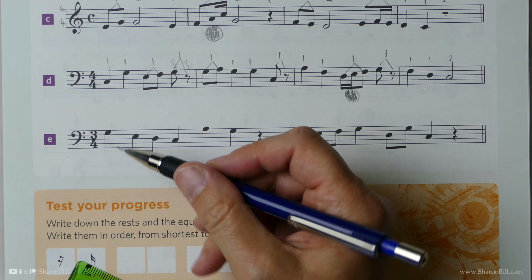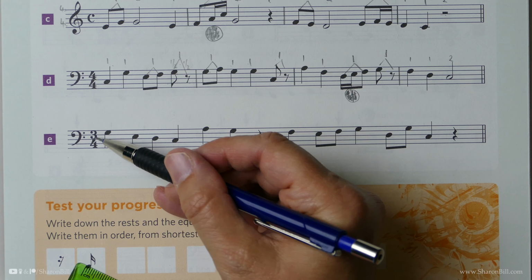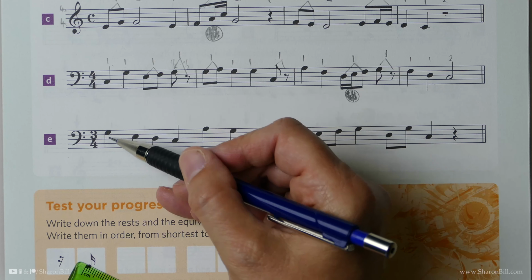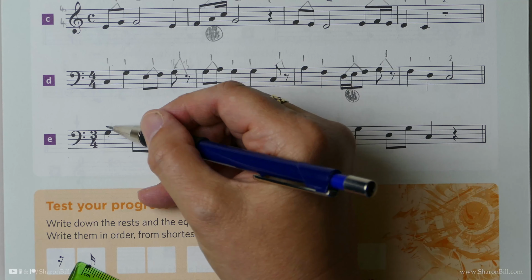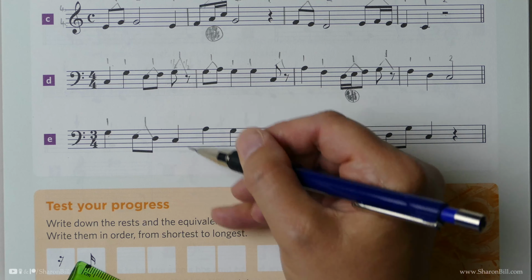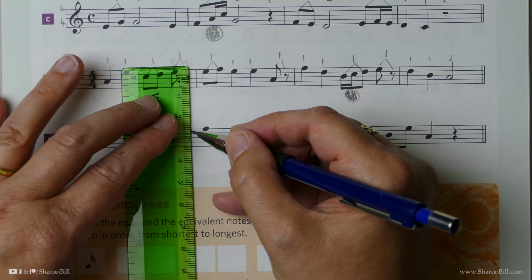And so finally, for this last exercise, we're only adding to 3 now. So just remember, we've changed to 3. Don't keep going on 4. So we've got a crotchet, which is 1. 2 quavers, half plus a half is 1. There's a crotchet, which is 1. 1, 2, 3, bar line.